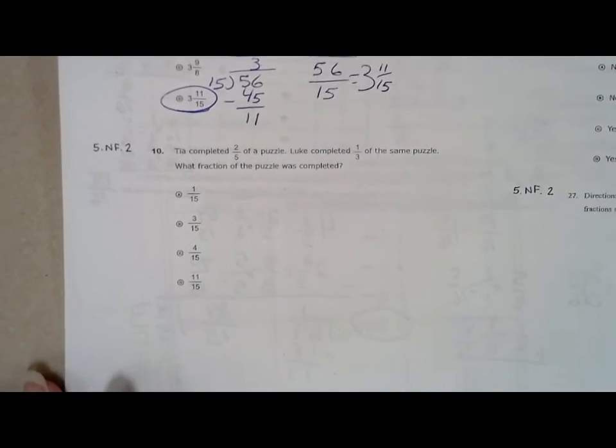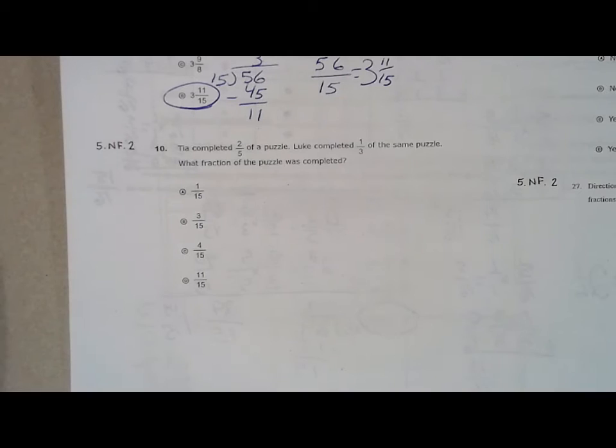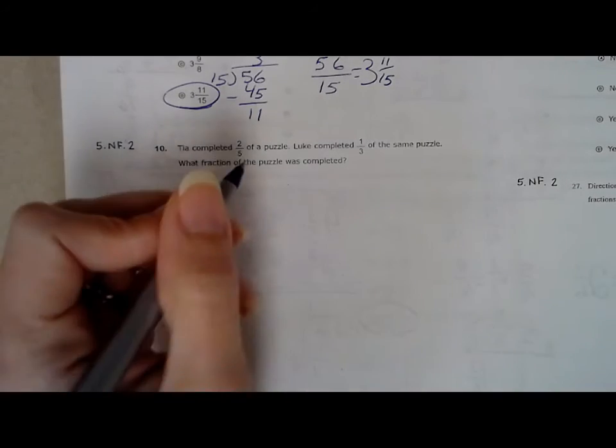Tina completed 2/5 of a puzzle. Luke completed 1/3 of the same puzzle. What fraction of the puzzle was completed? So Tina completed some, then Luke completed some. They want to know how much was completed, so we're going to add what each of them completed together.